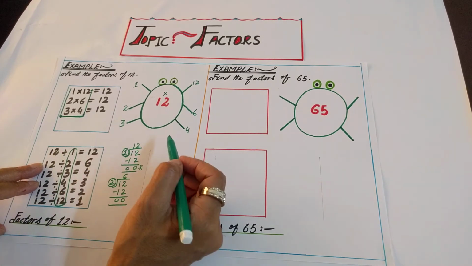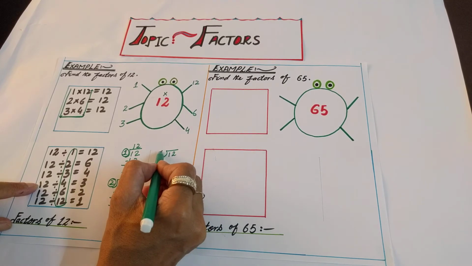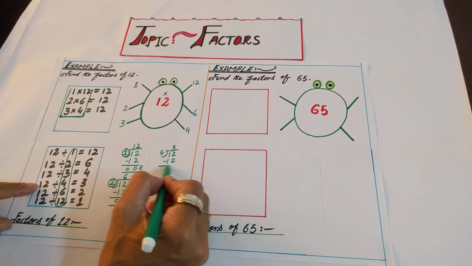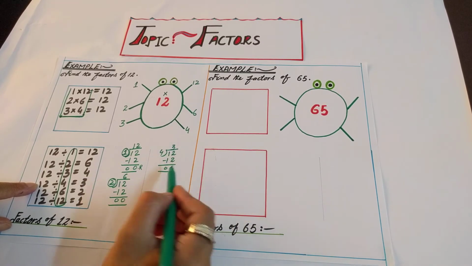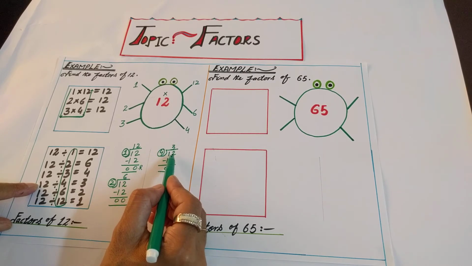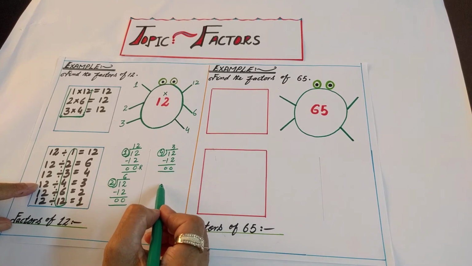Any other number like this, 12 divided by 4. 4 3s are 12. Yes, 4 is the factor of 12 because 4 is exactly dividing 12 with leaving 0 remainder.